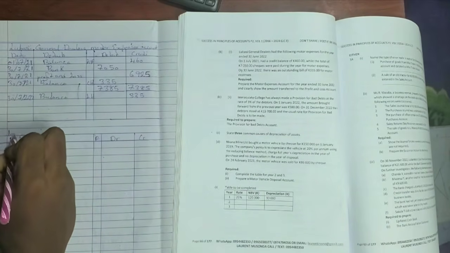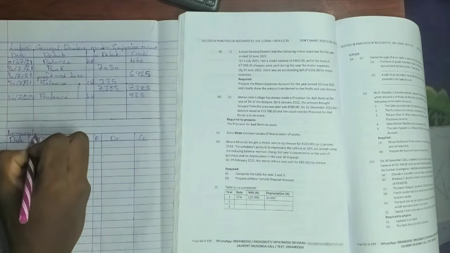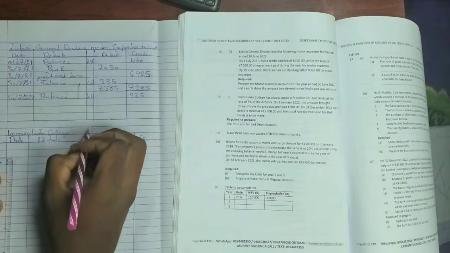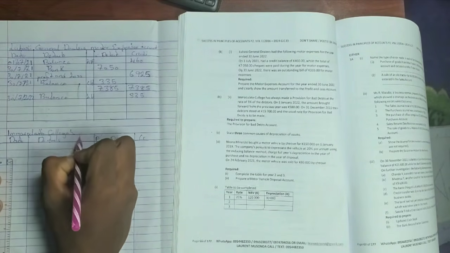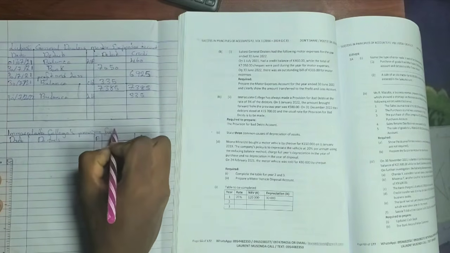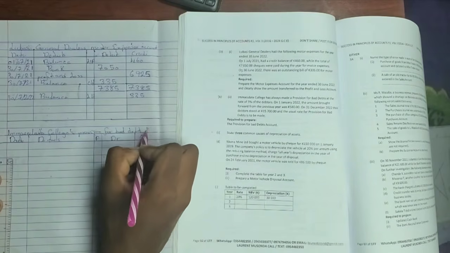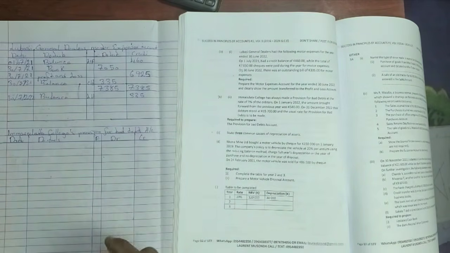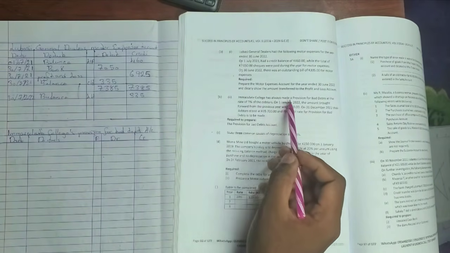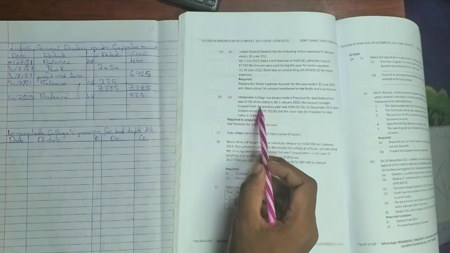You just put in the name of the college, Immaculate College provision for bad debts account. So how we start it: Immaculate College has always made a provision for bad debts at the rate of 3% of their debtors.